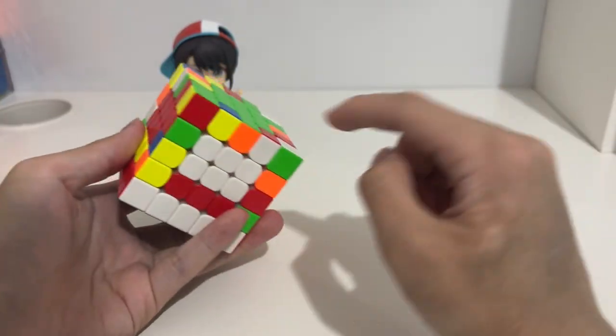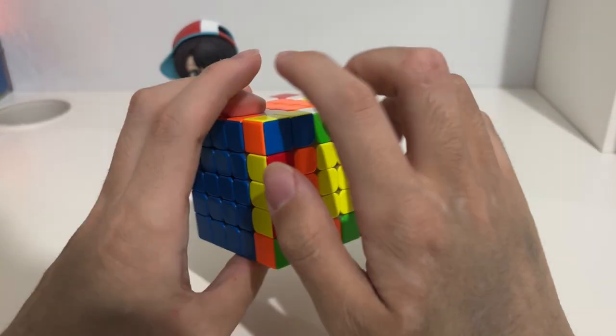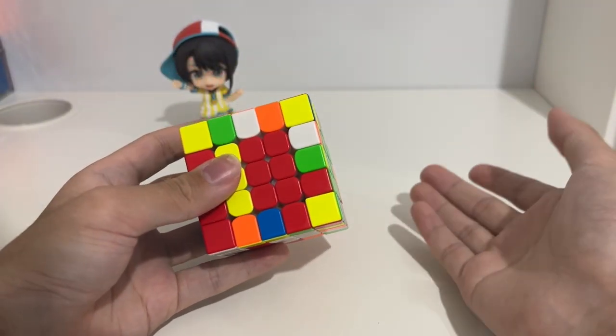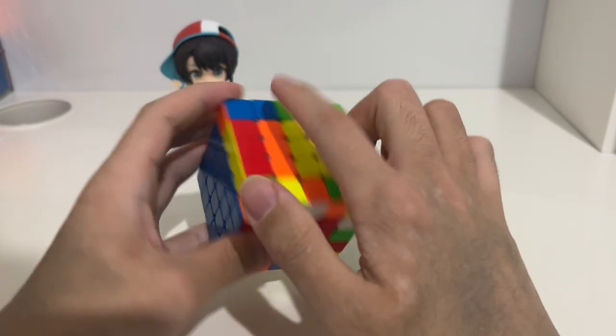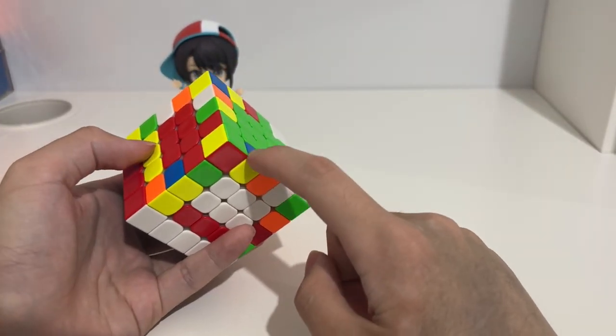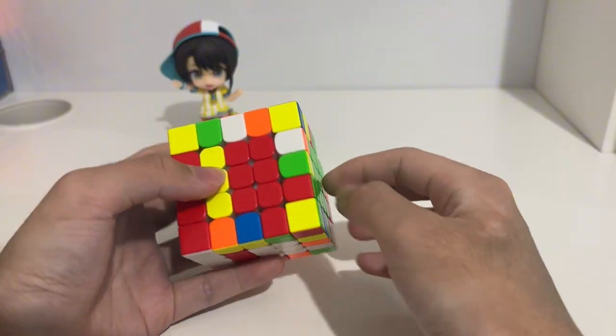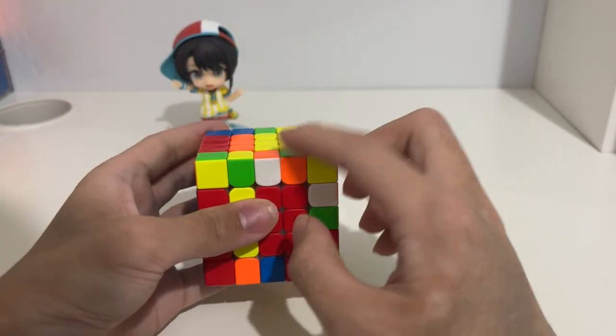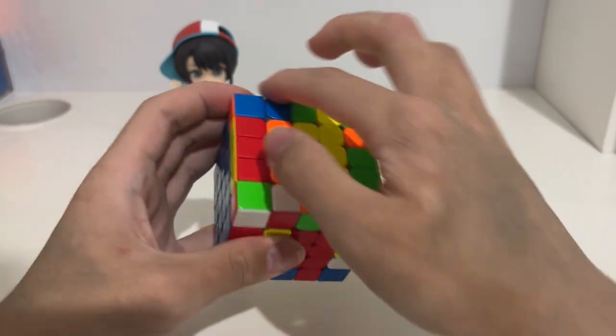And now I see there's this yellow blue, so I'm going to do that cancellation trick again, because I have a wing, a midge that's not in line with it, and then the last wing in here, and I can insert it into the front so that these are in line.